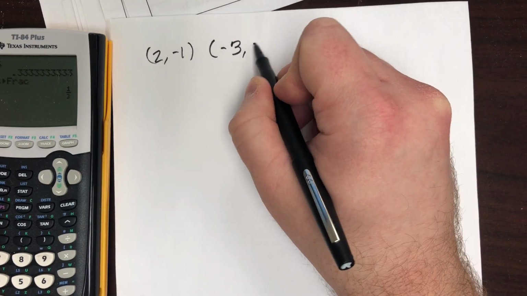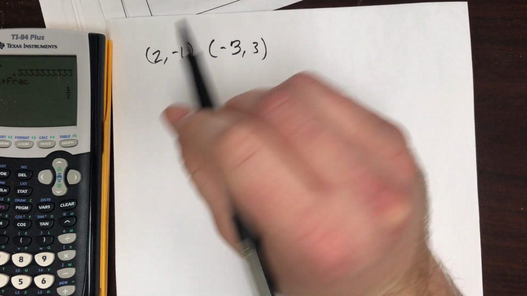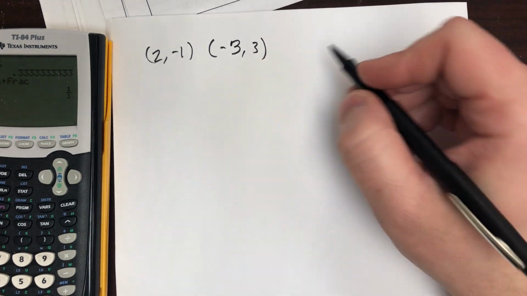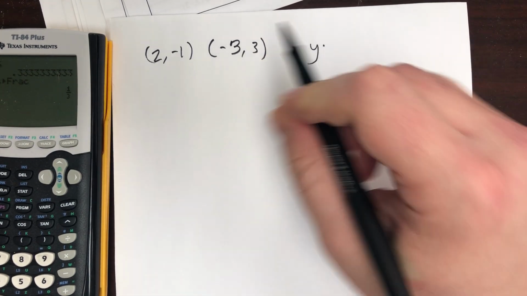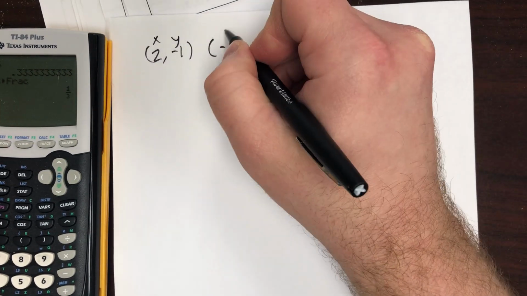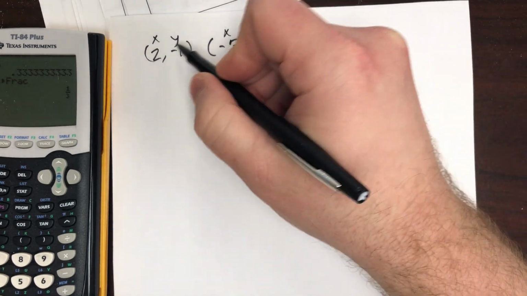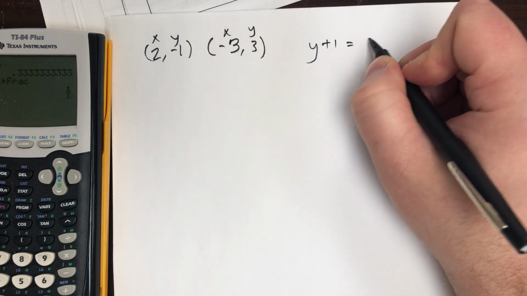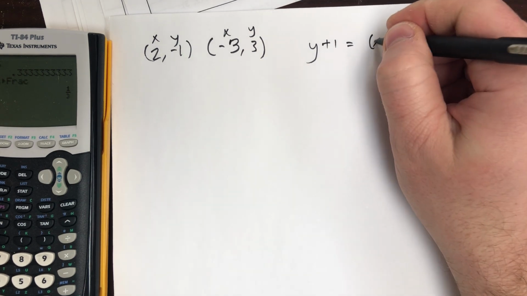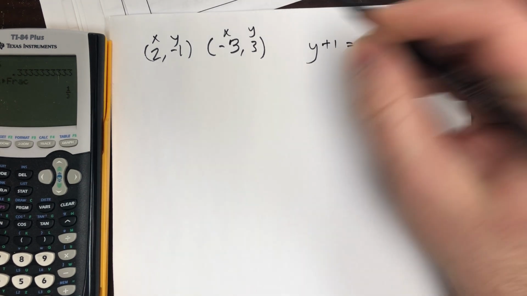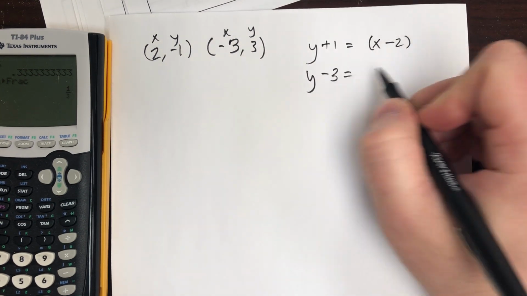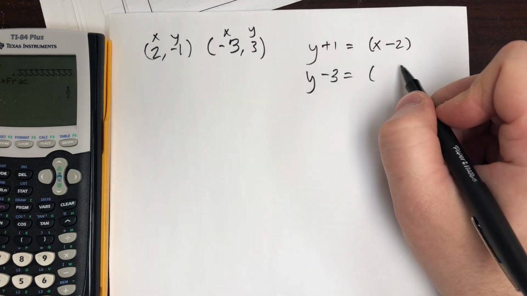All right, so this is our next example. So again, I can actually jump to the end if I want. X, y, x, y. I could be like y minus my y value, or y plus 1. I don't know m yet, but I do know it's x minus my x value. Or I could say y minus my y value, and then x minus my x value.